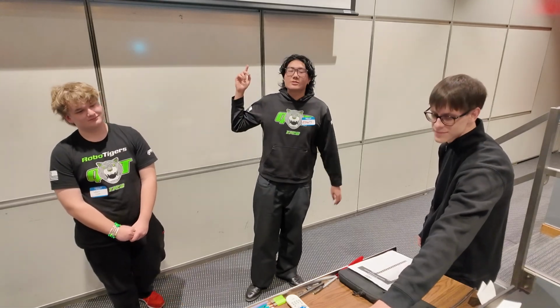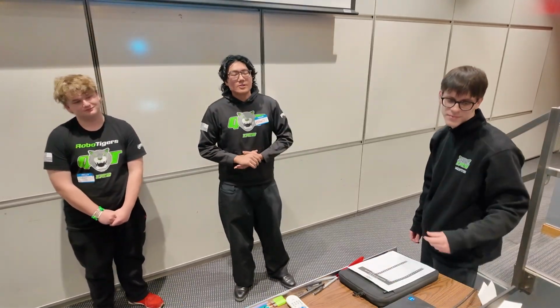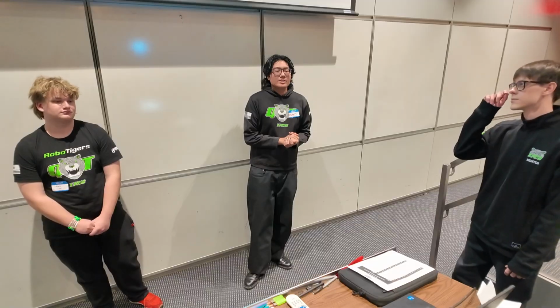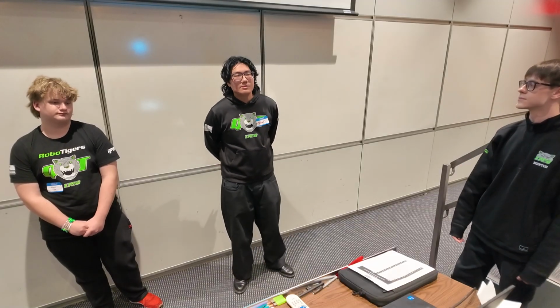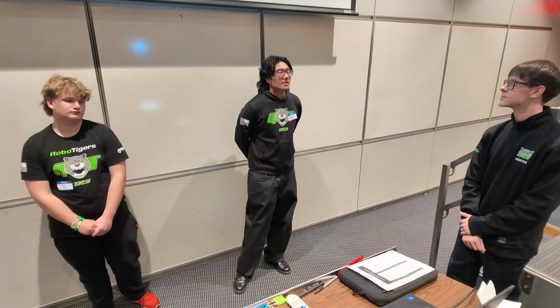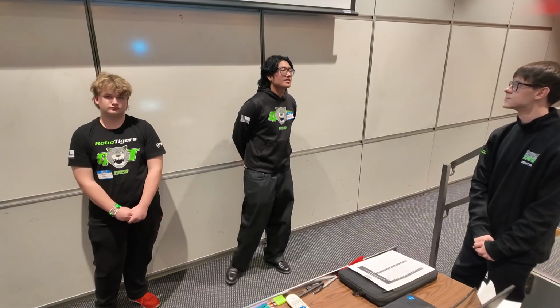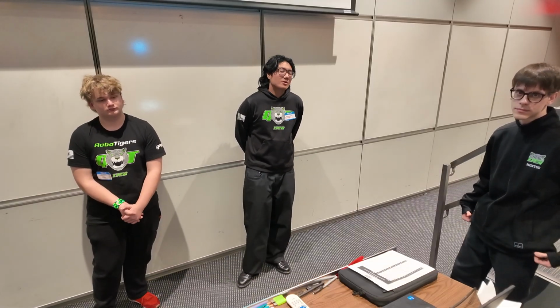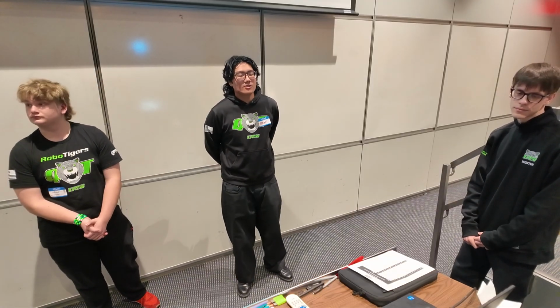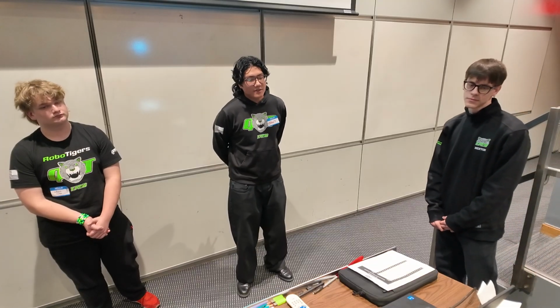So now we're going to go through the 2 main ways of scouting. First, paper scouting, which a lot of teams use, and we recommend it for beginner teams that don't have as many resources as other teams. Some pros are that it's easy to create, it's cheap, and it works offline.